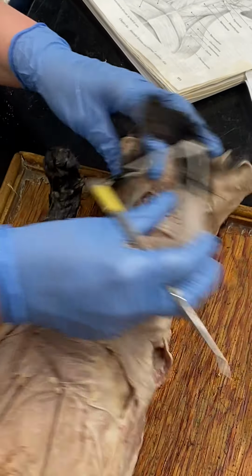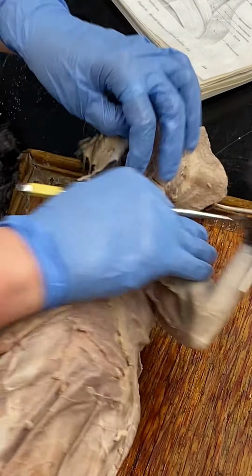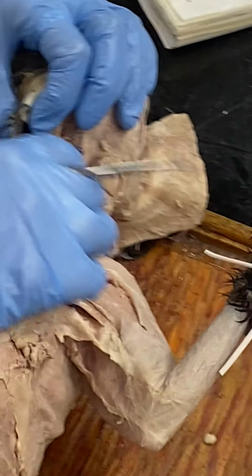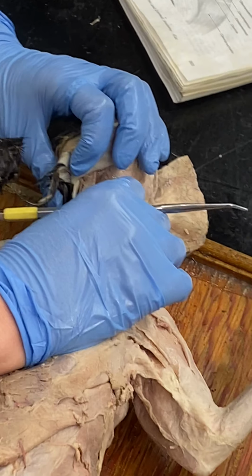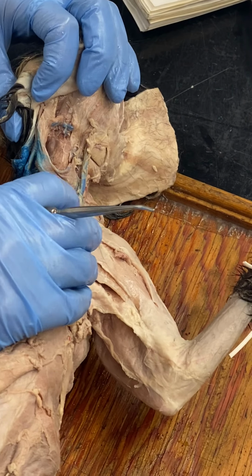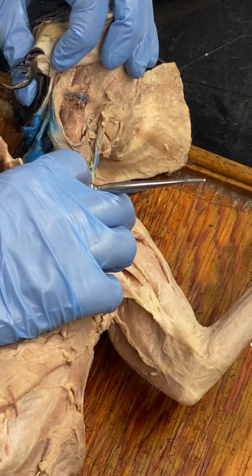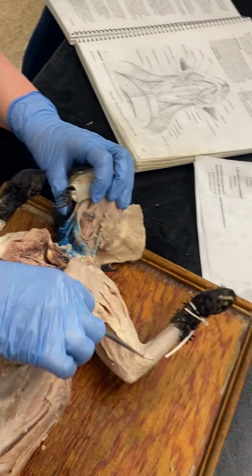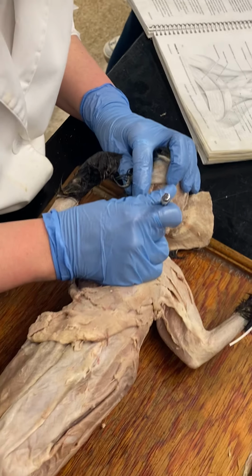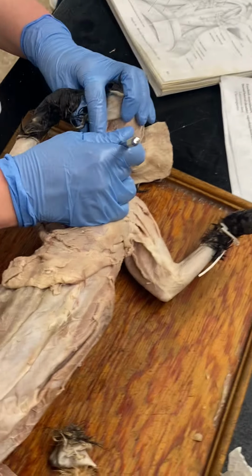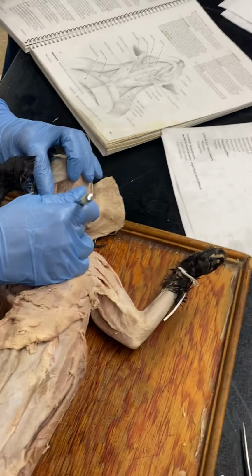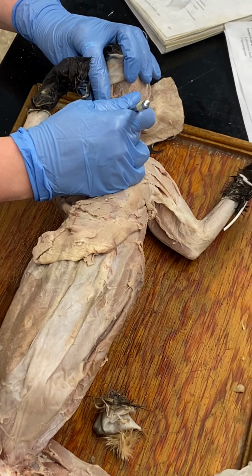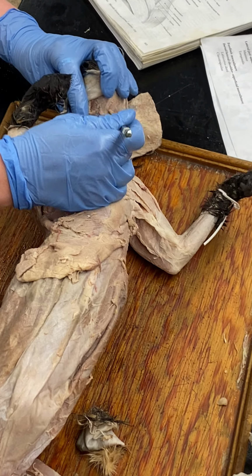Geniohyoid. Sternohyoid. Let's do that one first. So, hyoid is kind of up in here, kind of like underneath the chin. So sternohyoid, going from the sternum to the hyoid. So this is one that's parallel with the body axis. So that little guy sitting right on top there, that's sternohyoid. Okay? If you get closer, you can see the way the fibers are running.